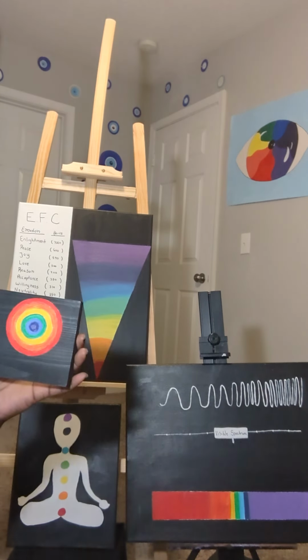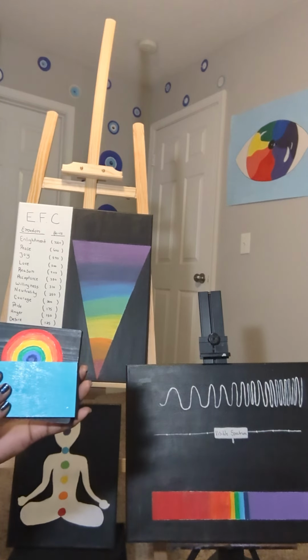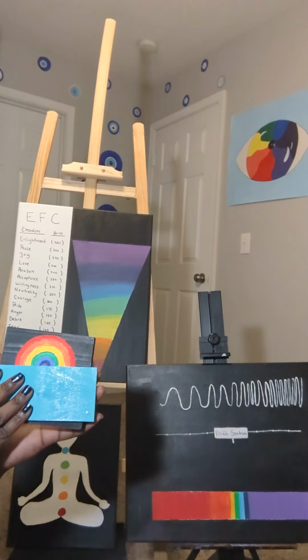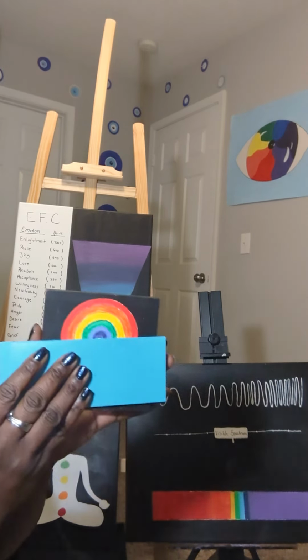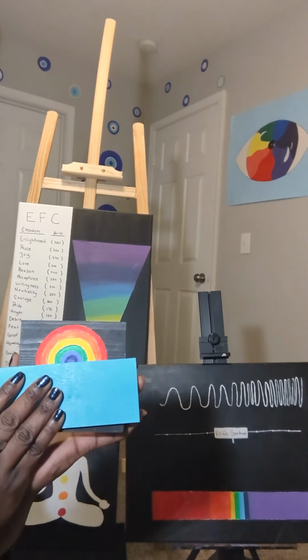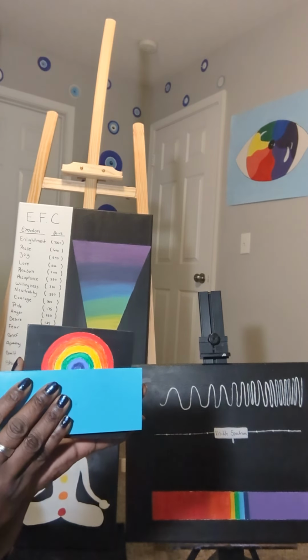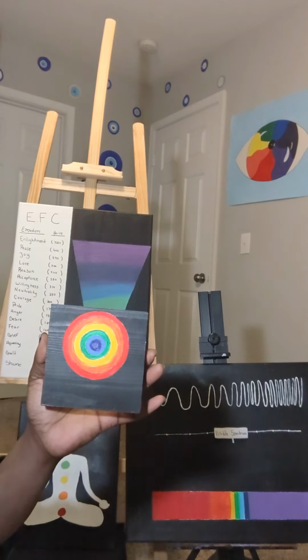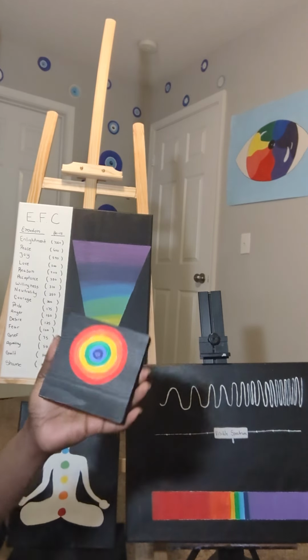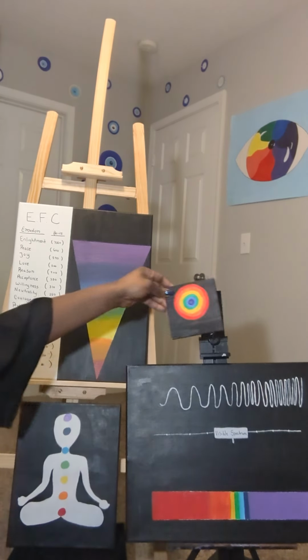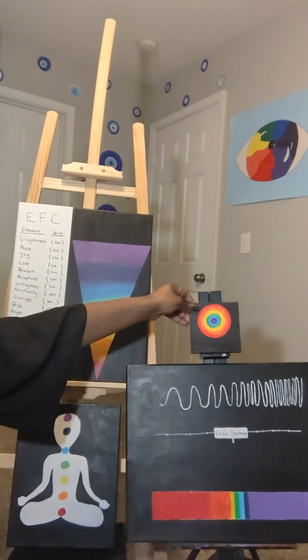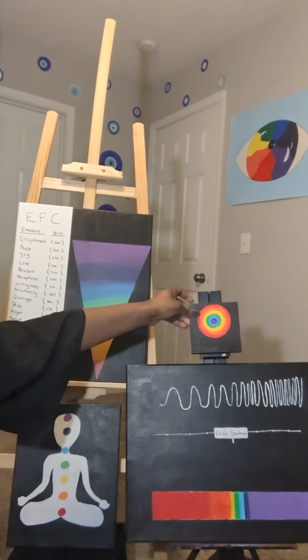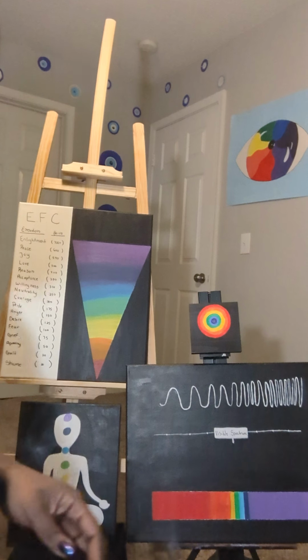But because of the way it hits the ground, we see it as a semicircle. I thought that was so interesting. But this is what an actual rainbow looks like. Yeah.